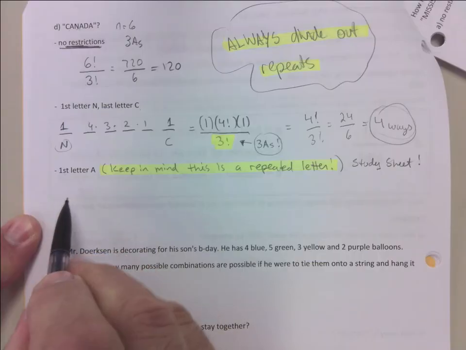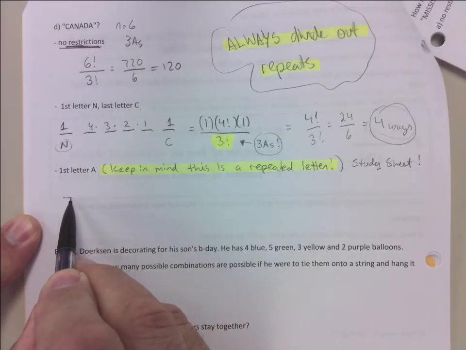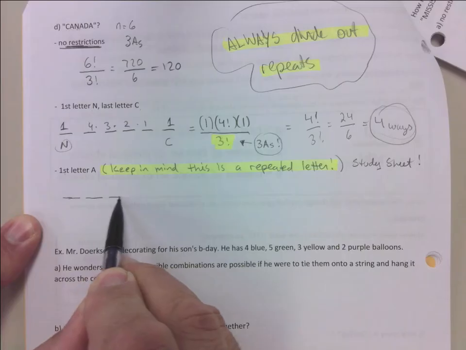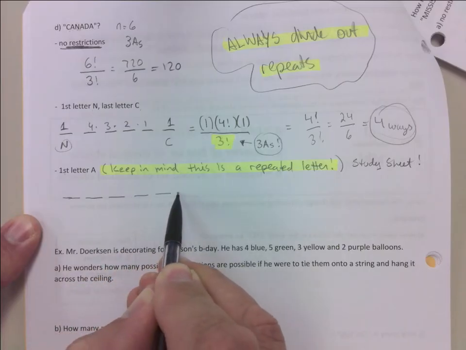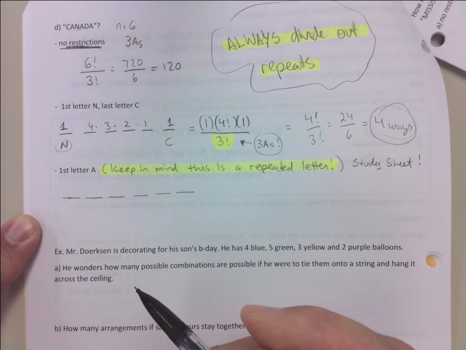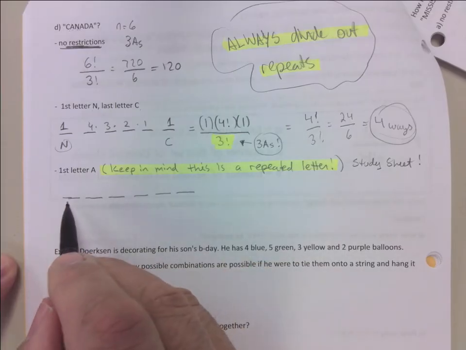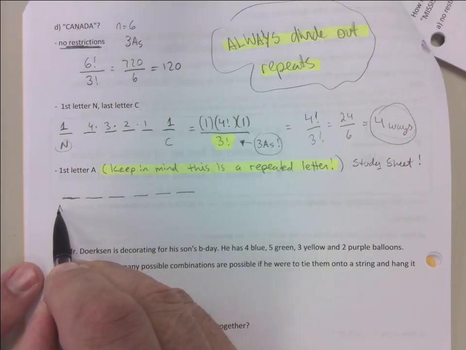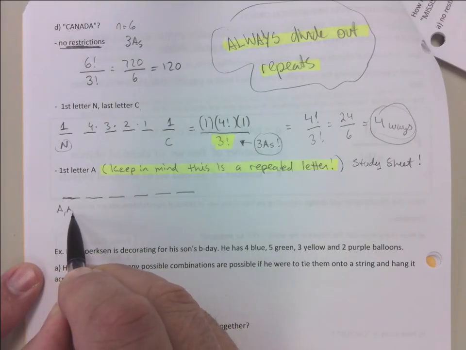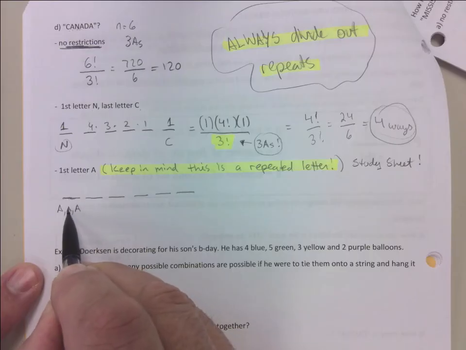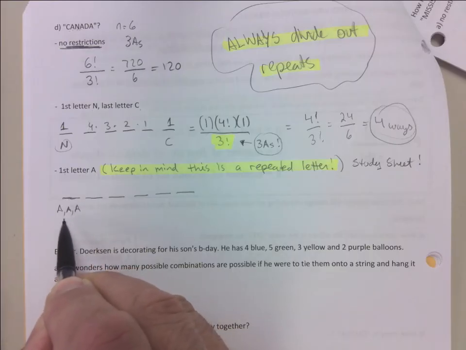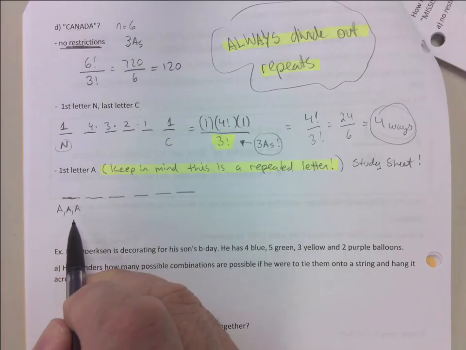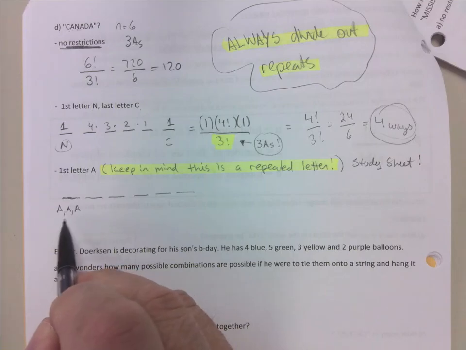So how would we do this? So let's go with Canada, 6 slots. Draw out 6 slots here to get started. Okay? How many A's do we have? A. So if the first letter has to be an A, we've got 3 options, correct? Would we actually consider 3 options though, if they're all the same?